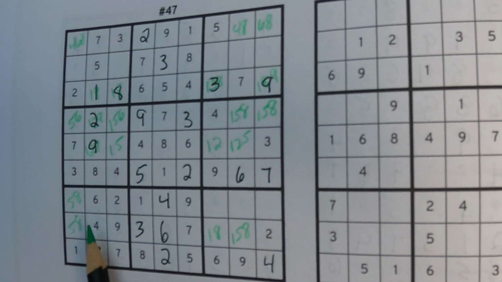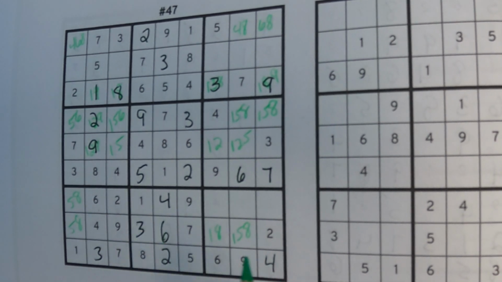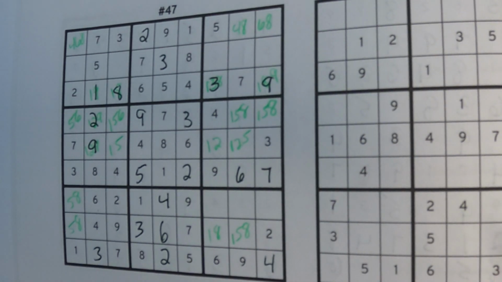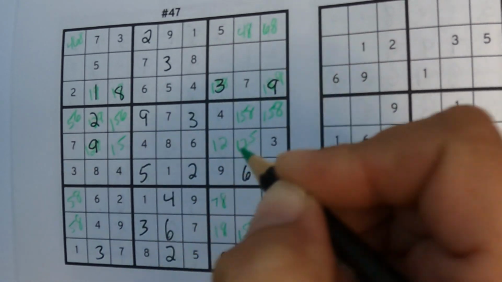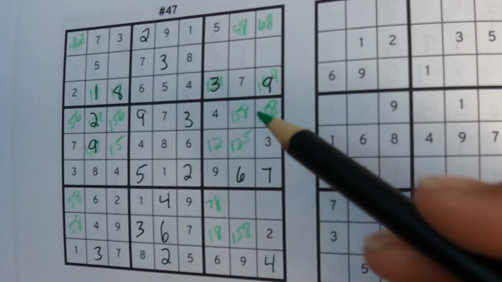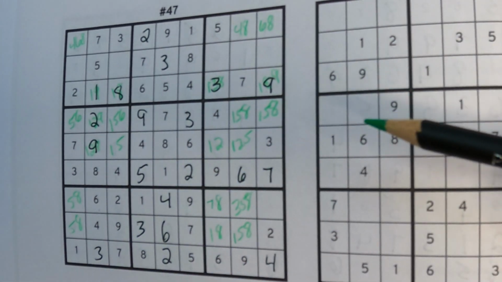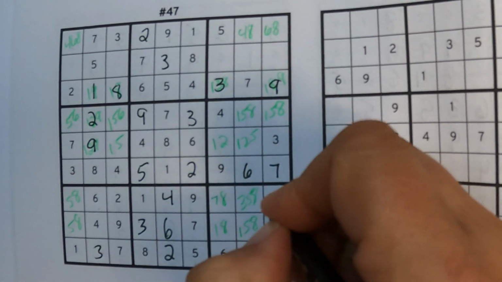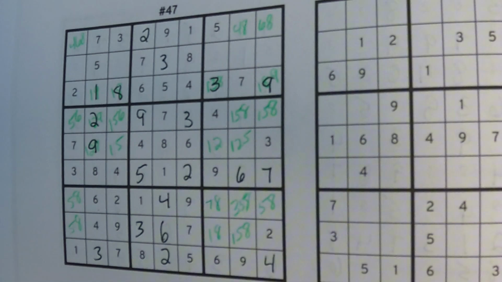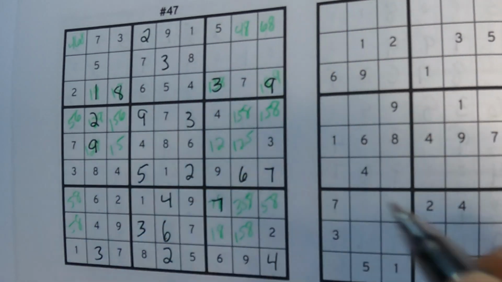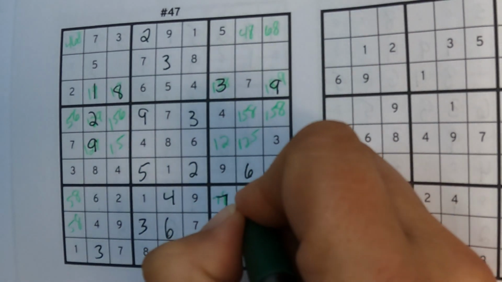For this row, we're missing 3, 5, 7, and 8. We've got a 3 and 5 here, so 7, 8. Just the 7 here, so 3, 5, 8. 3 and 7 here, so 5, 8. So that means the only place the 7 can be in that row is here. And the only place the 3 can be is here.